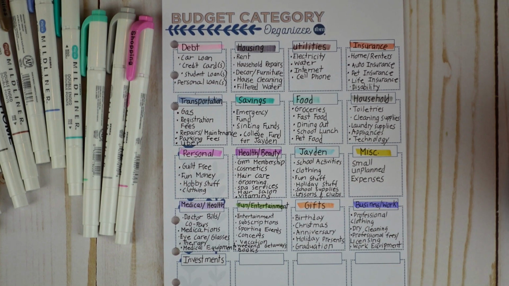And the last category that I just added is investments. I currently invest $150 a month, but I do want to start investing more. And I definitely want to track how much money is going towards investments. And investments is going to be this color.